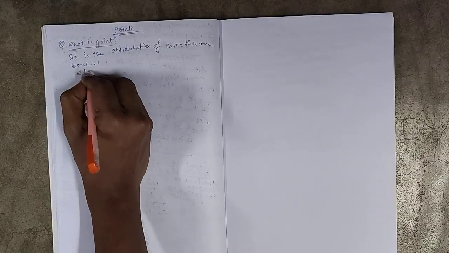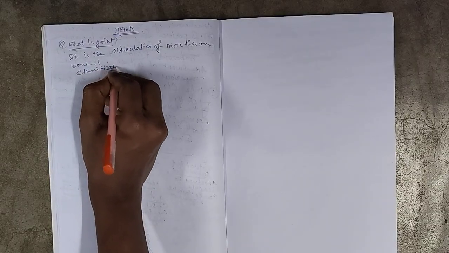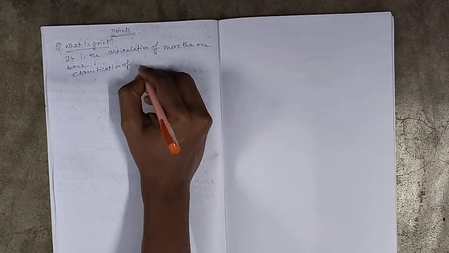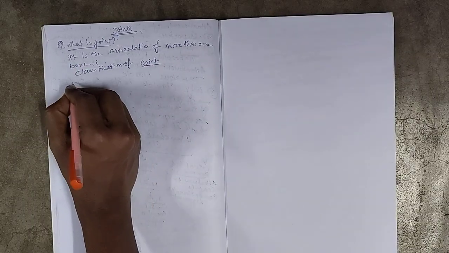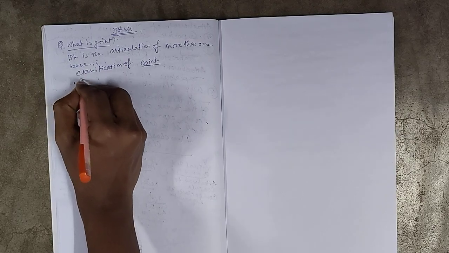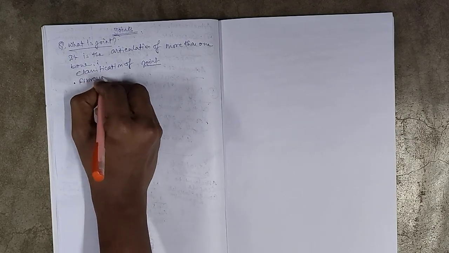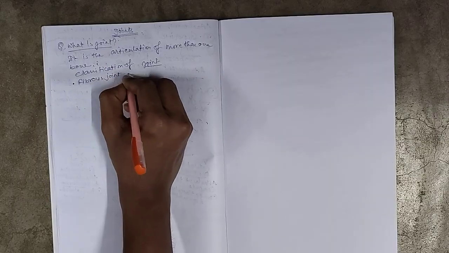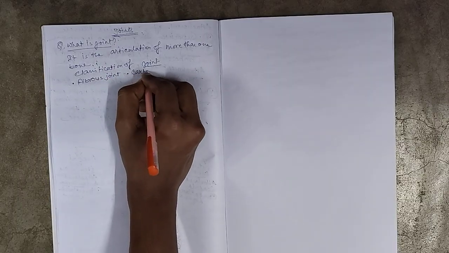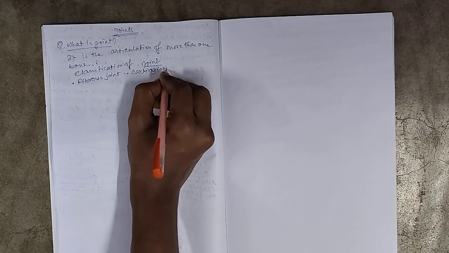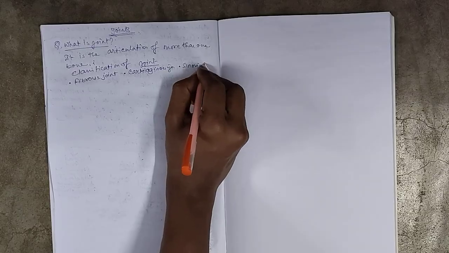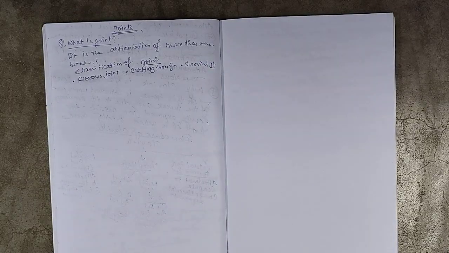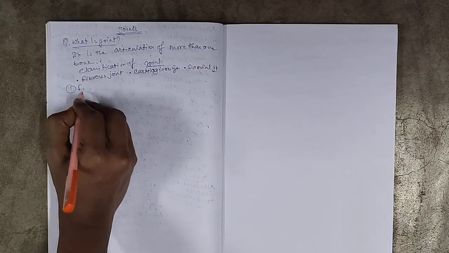Now, classification of joint. Joints are mainly of three types: number one, fibrous joint; number two, cartilaginous joint; and number three, synovial joint. So there are three types of joint present in our body. First, let's start with the fibrous joint.